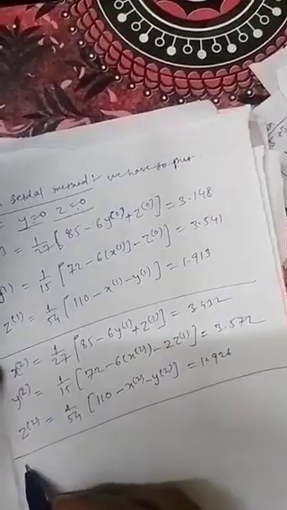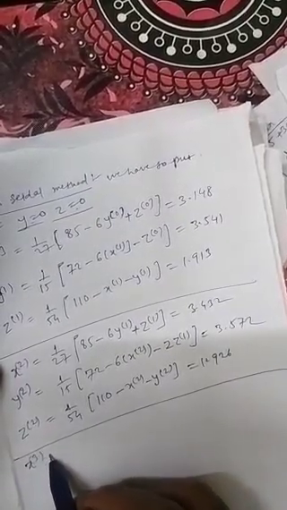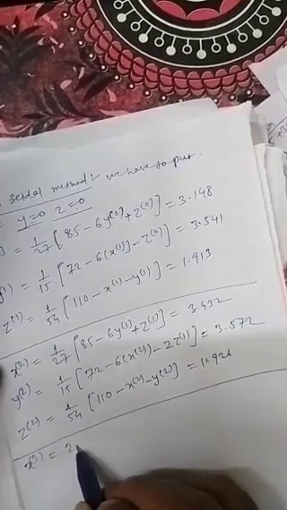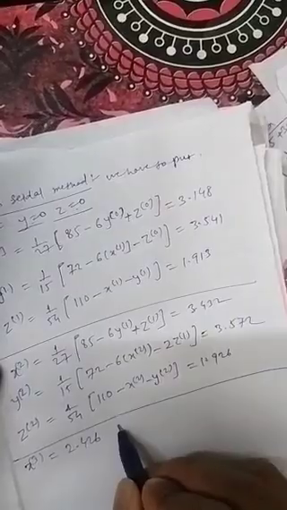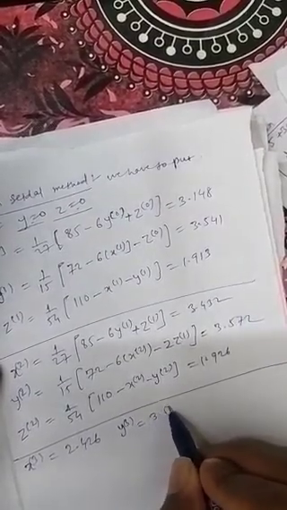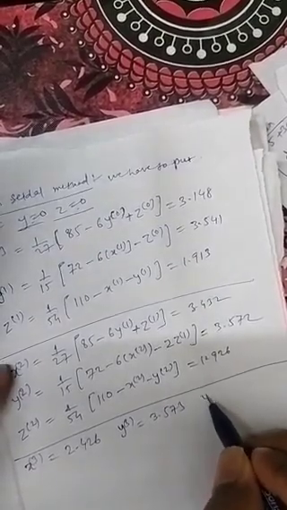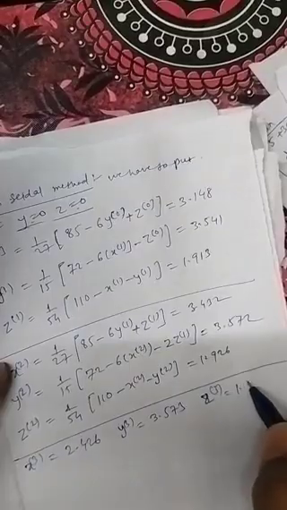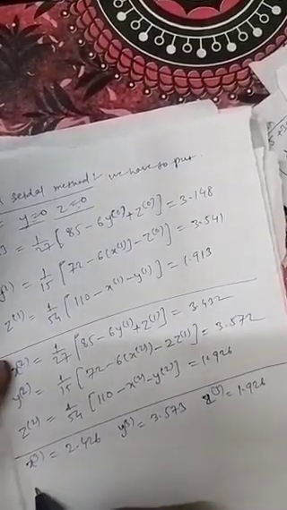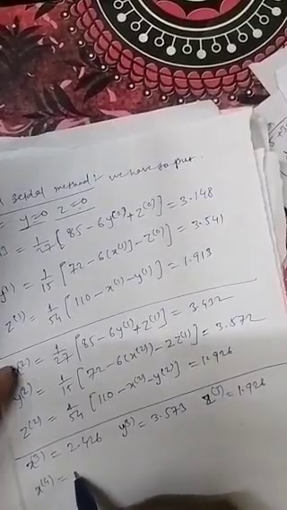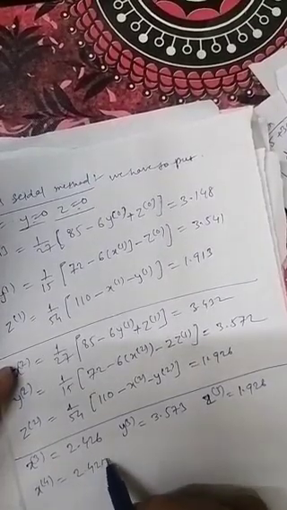Similarly, calculate the third iteration of x in the same way: 2.426. The third iteration of y is 3.573. The third iteration of z is 1.926. Similarly, the fourth iteration is 2.425.